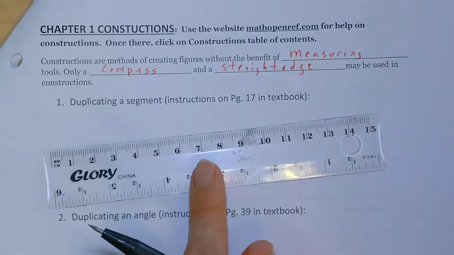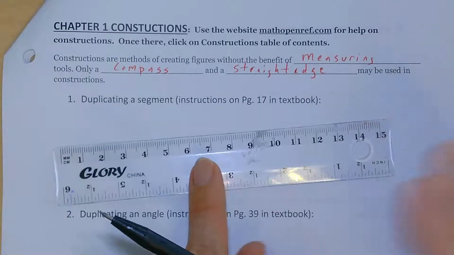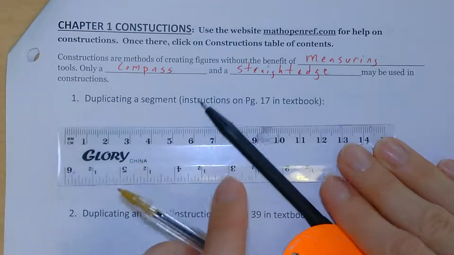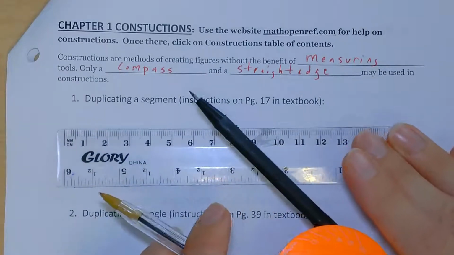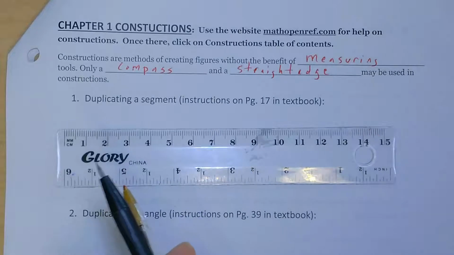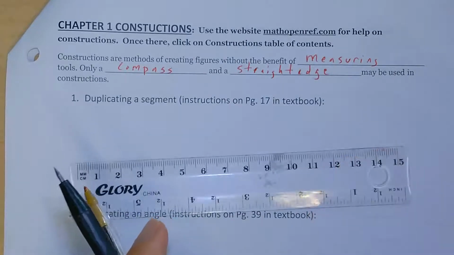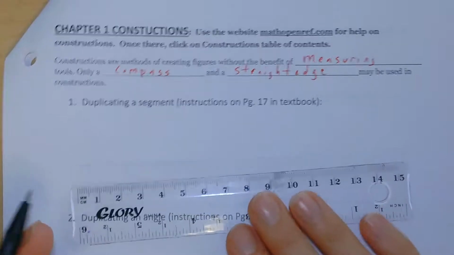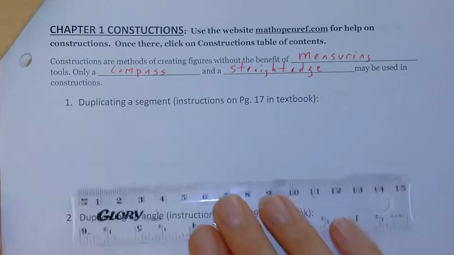So part of geometry is creating figures from these two tools, and if you ask your parents about it, they probably did constructions when they were in school too. And they're actually more of the fun things to do in geometry because it's kind of like art. Feels like art when you're done. So we're going to start with the easiest construction that we have, and that is duplicating a segment.